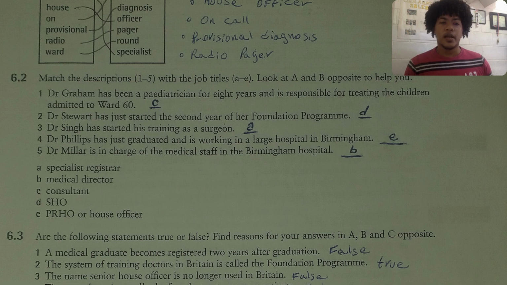Number 2, Dr. Stewart has just started the second year of her foundation program. Letter D, SHO. Number 3, Dr. Singh has started his training as a surgeon. Letter A, specialist registrar.